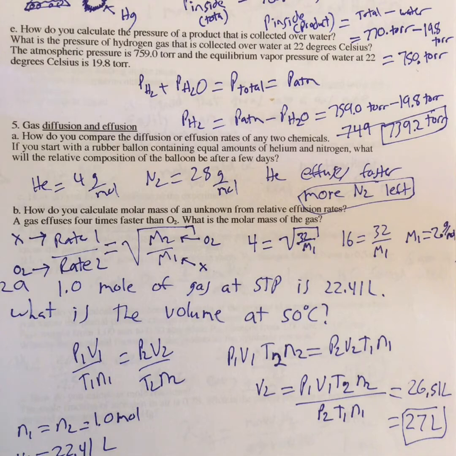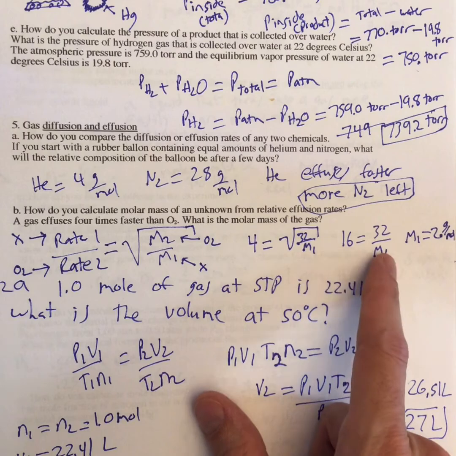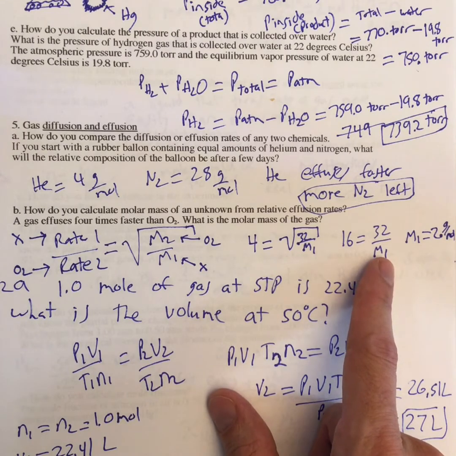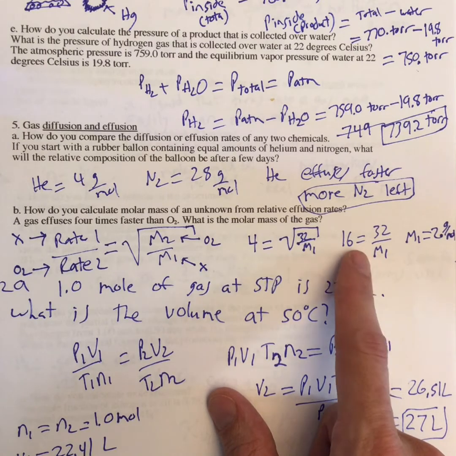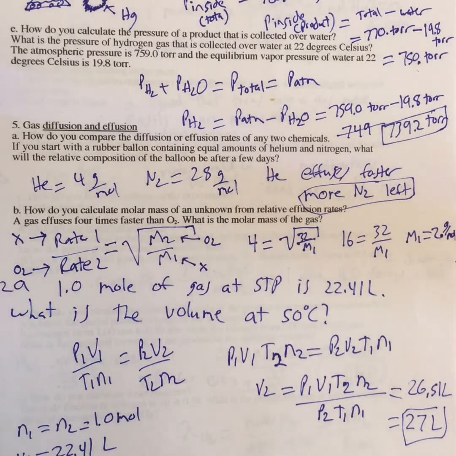I called X, the gas we're trying to find, 1, and O2, 2. So 4 is the square root of 32 over the molar mass of gas 1. Square root both sides, and 16 equals 32 over molar mass of gas 1. Multiply both sides by molar mass of gas 1, divide both sides by 16, and you get molar mass is 2. So H2 is the unknown gas.